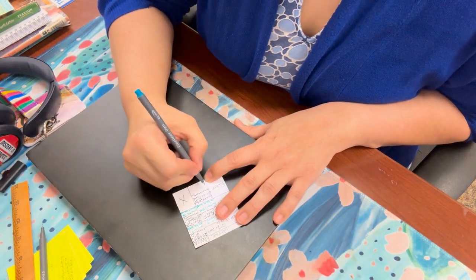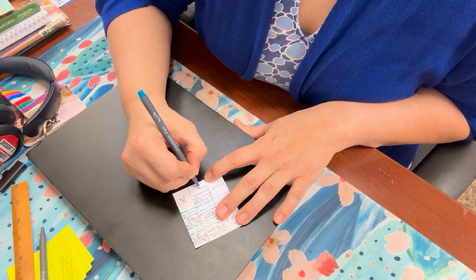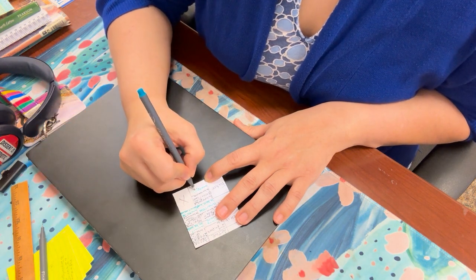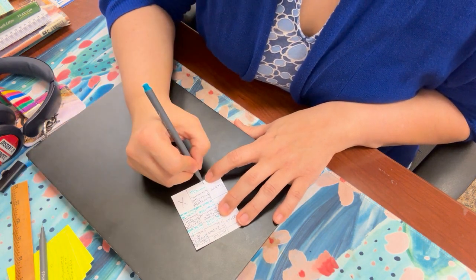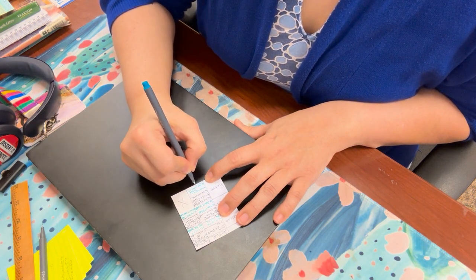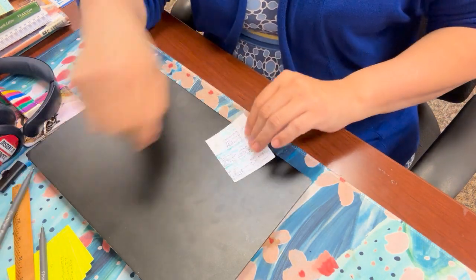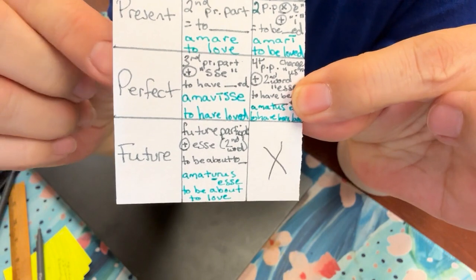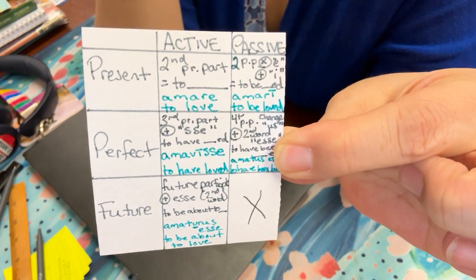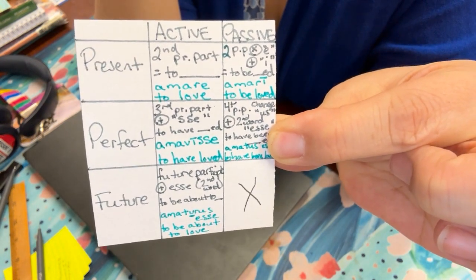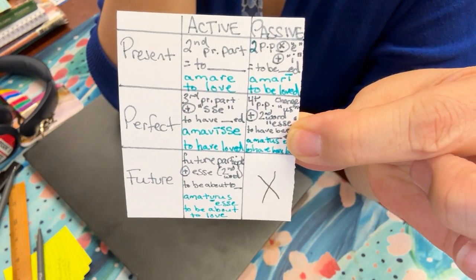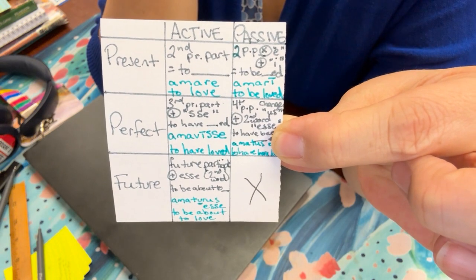So, for example, amaturus, the UR makes it a future participle. Second word, esse. And then I'm going to translate this to be about to love. And that is how you form and how you translate the future active infinitive. Okay? Just take my word for this. This becomes extremely important, so please make sure you have the notes so that we have these tools to work with in class. Thanks, kids.